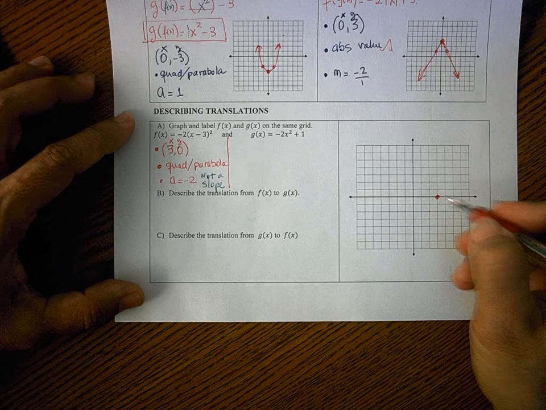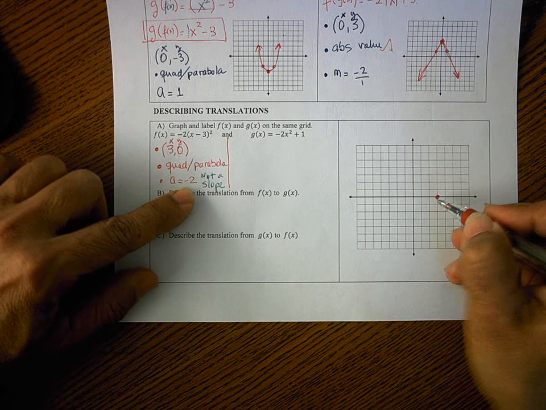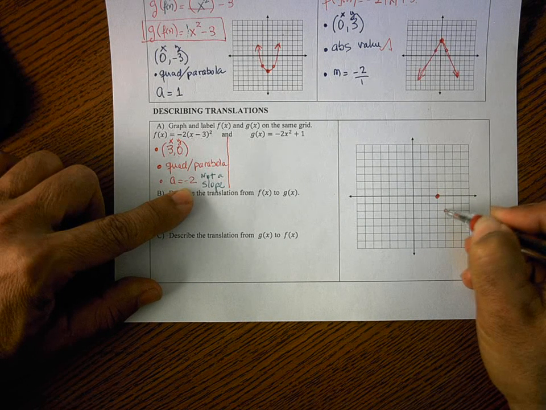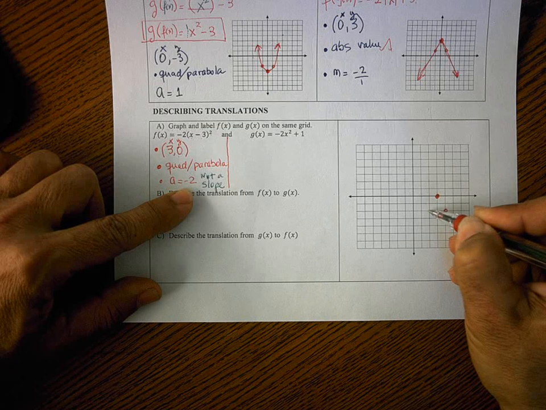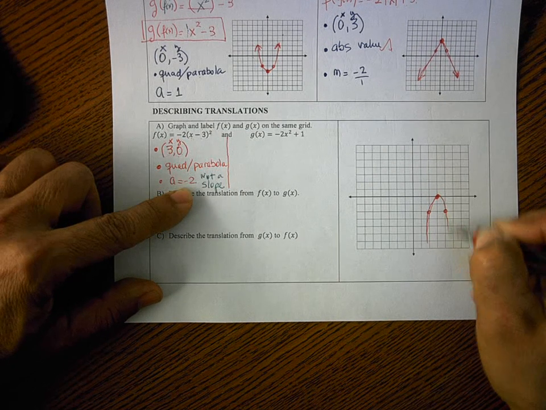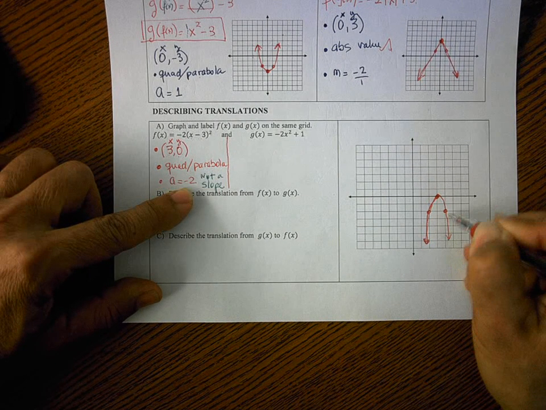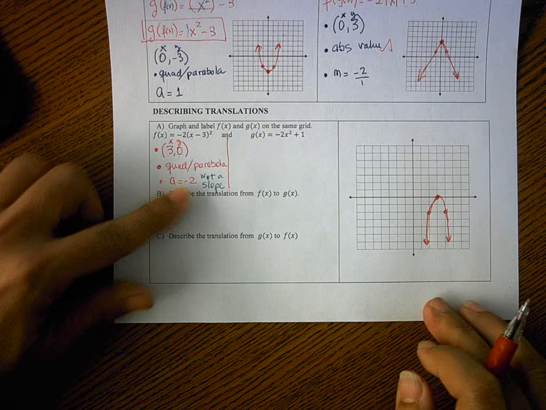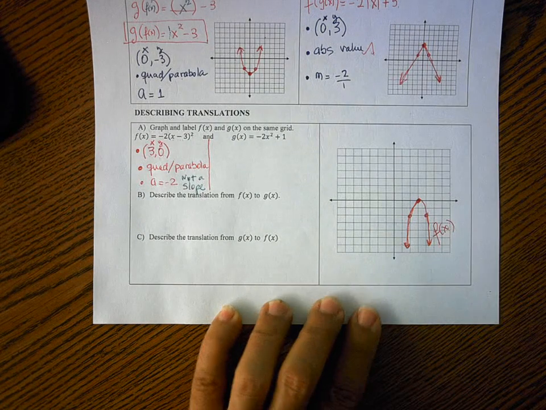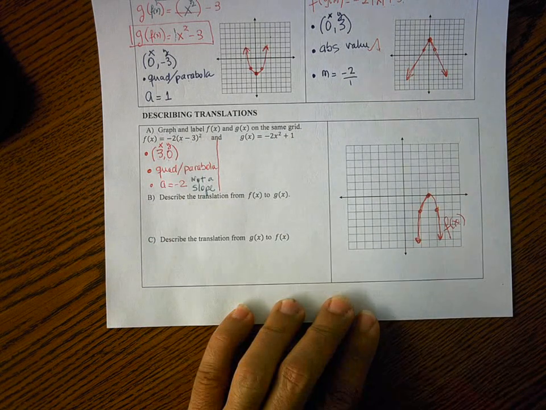I'm drawing a parabola, which is a U shape, but I'm going down 2. So down 1, 2, open 1 to the right, reflect it over to the left, so we can make a U shape. Nice and round, U shape, and put arrows at the end to emphasize that it goes on forever. And that is our f of x function. I'm going to label f of x because he asked us to graph and label. Okay, now I'm going to use a different color.